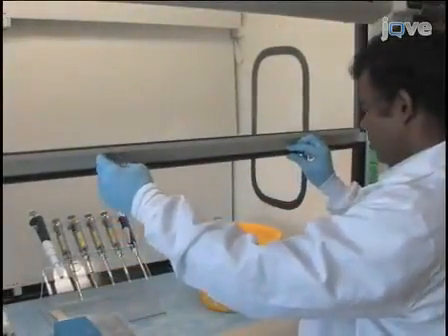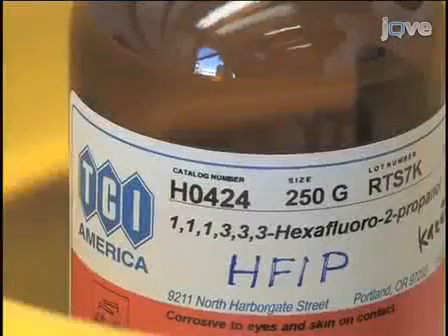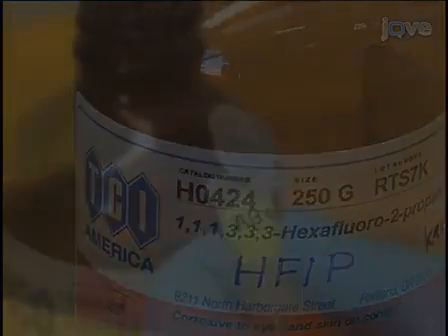To begin the protocol, hexafluoroisopropanol, or HFIP, which has been pre-chilled on ice, is added.